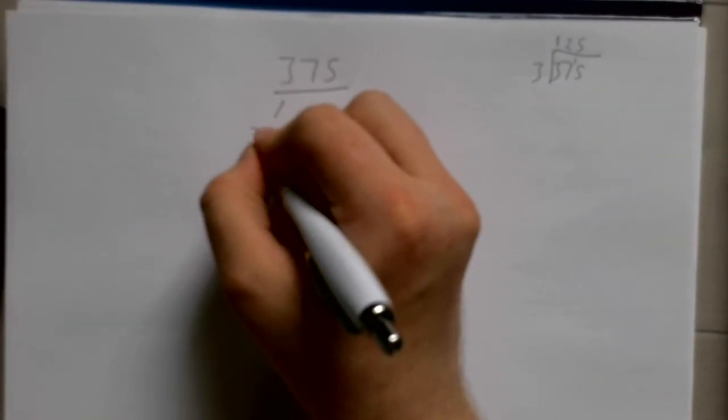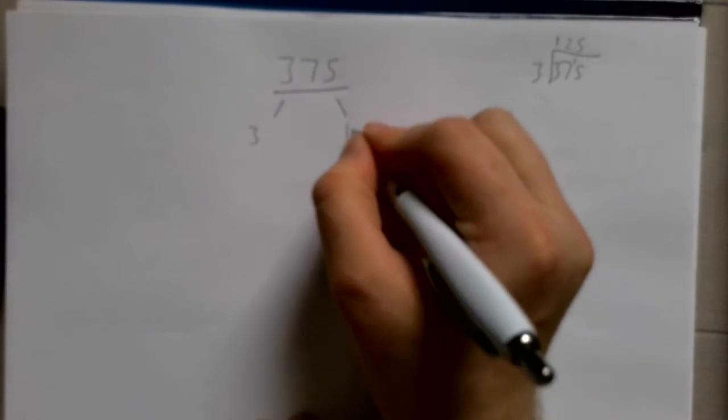Okay. So 375. It's not even, so I know I can't divide it by 2. I'm going to have a look and see if 3 goes into it. 3 into 375. 3 goes into 3 once. 3 goes into 7 twice. Remainder 1. 3 goes into 15 5 times. Okay. So I know that I can divide 375 by 3, and I get 125.